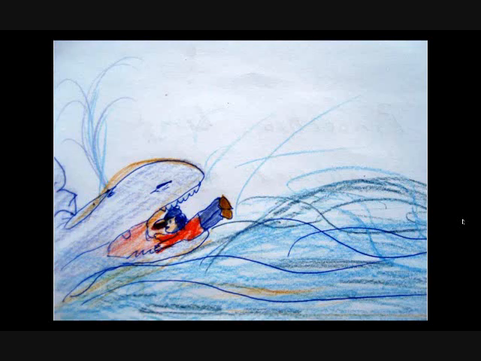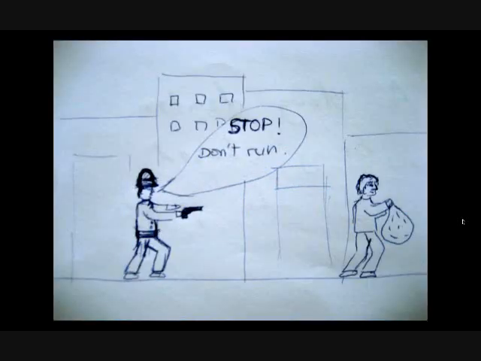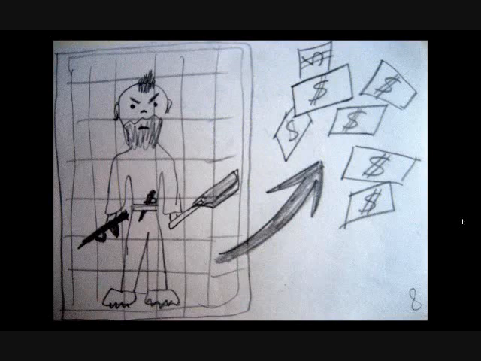Oh, so here we've got Pinocchio being swallowed by a whale. This is a bank robber being chased by the police. This is an interesting one. This is a criminal being released on bail. And you can see how much fun these are, can't you? They're excellent drawings. Would you release? They are.